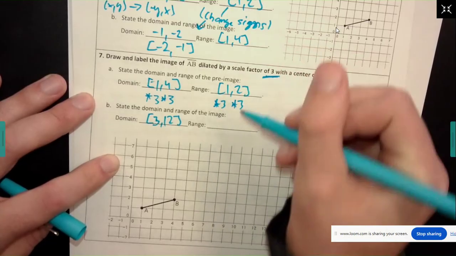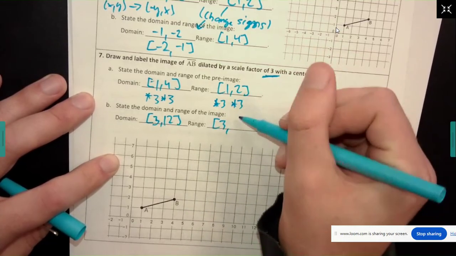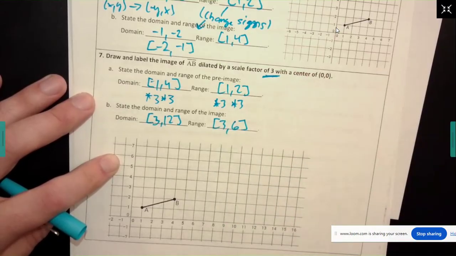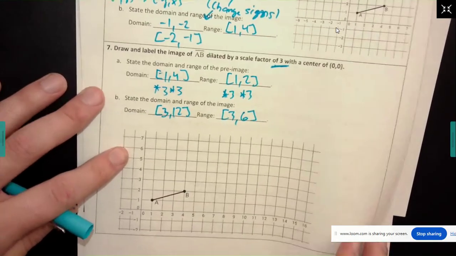1 times 3 is 3. 2 times 3 is 6. I knew that. Okay, cool. So we're applying those algebraic rules, all right?